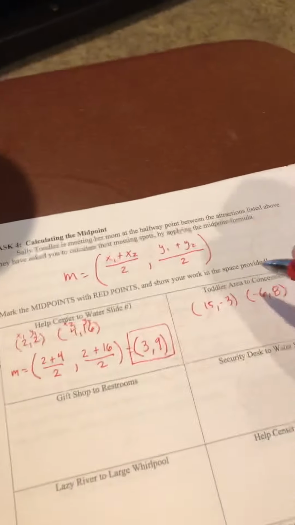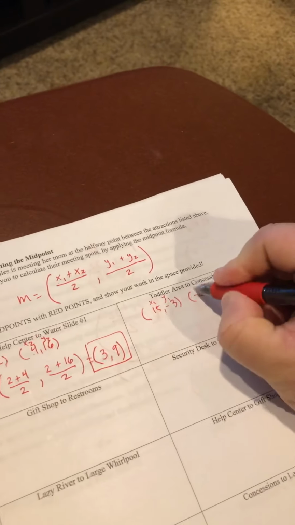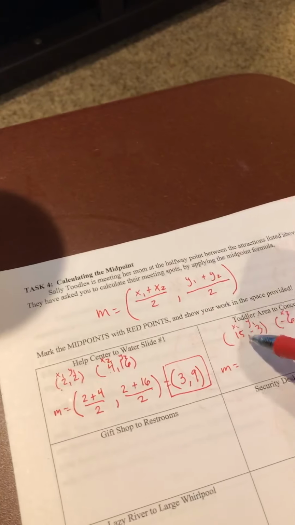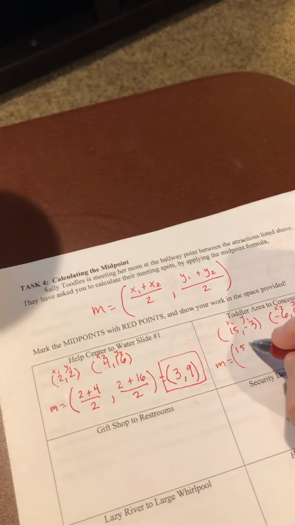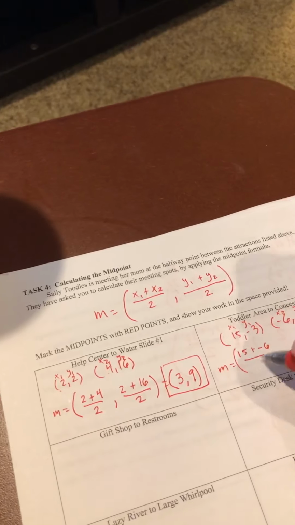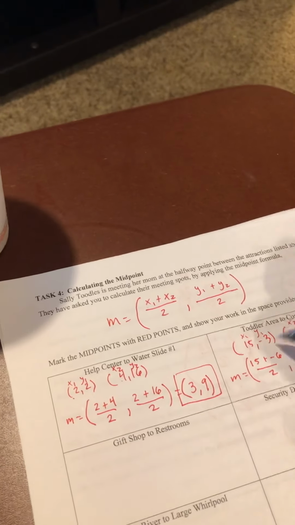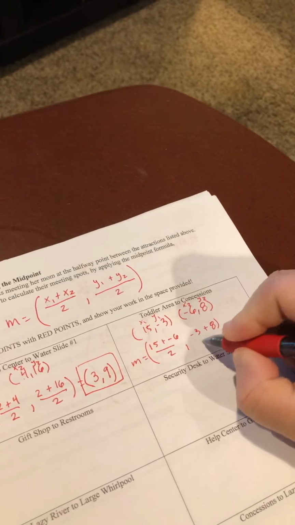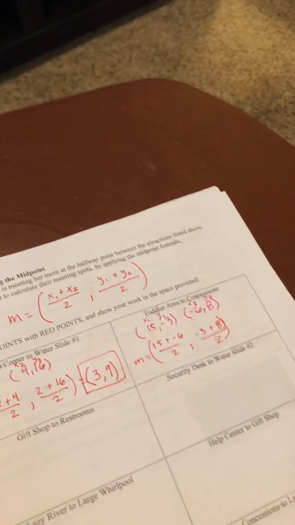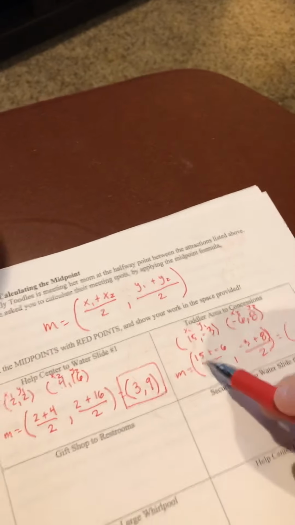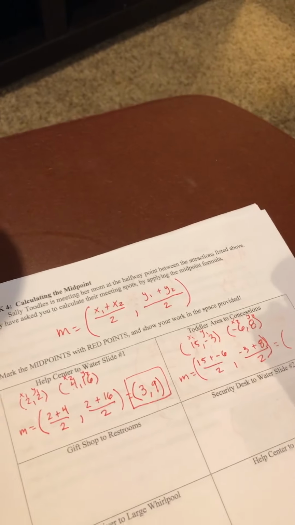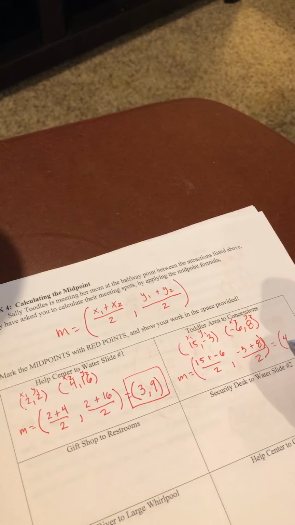Okay, again, I label them x1, y1, x2, y2. I'm going to use this formula up top. I'm going to plug them in. So I'm going to find the midpoint. Okay, x1 is 15. So I'm going to have 15 plus -6 divided by 2, comma, my y1, which is -3, plus 8. Divide that by 2. Okay, let's see what this cleans up. So I'm going to have 15 minus 6. 15 minus 6 is 9. 9 divided by 2 is 4.5.